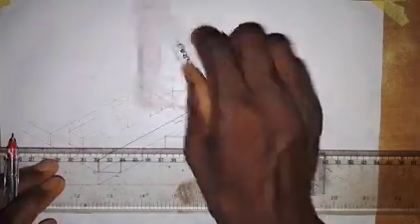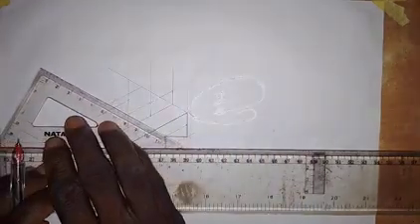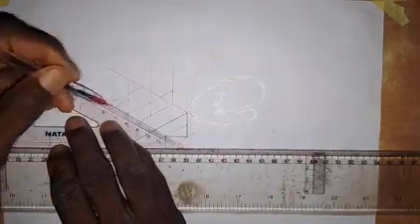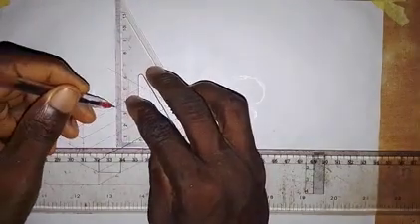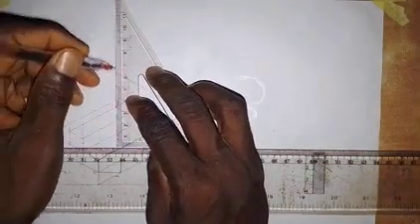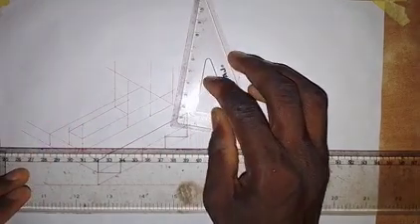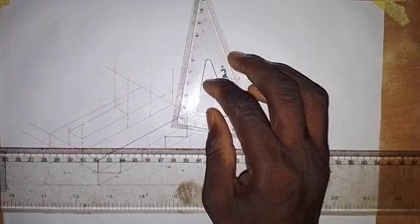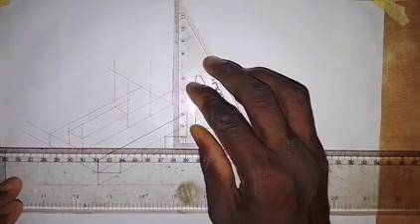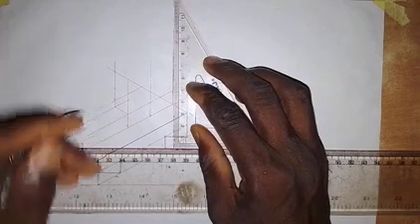Okay, so at this point I'm going to draw a line here, and then I'm going to draw a vertical line at this point. Then I'm going to make this a vertical line.